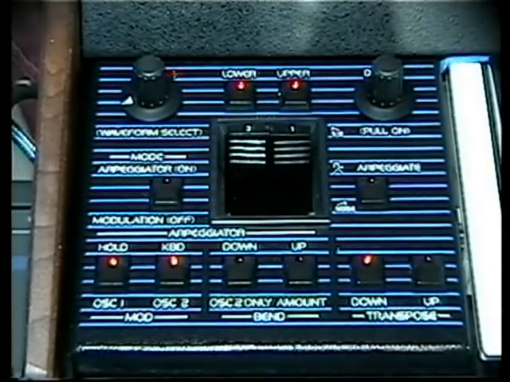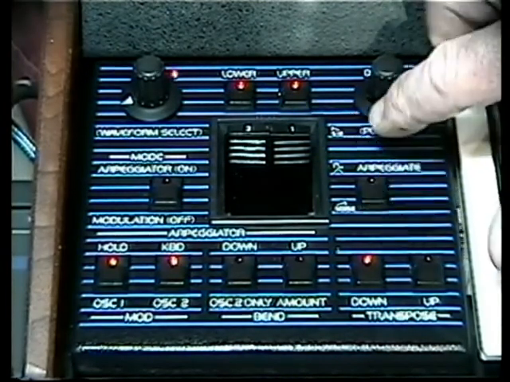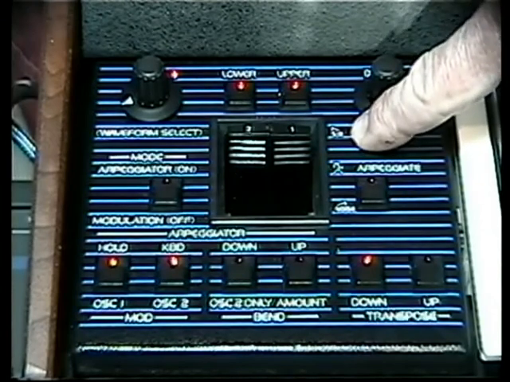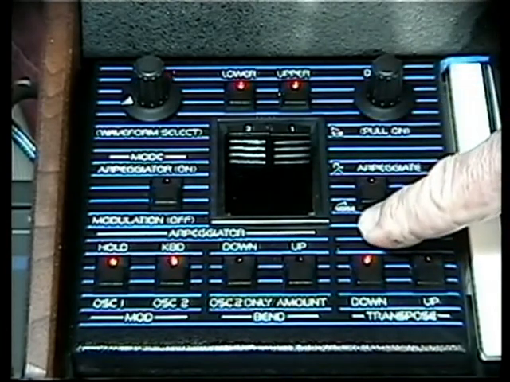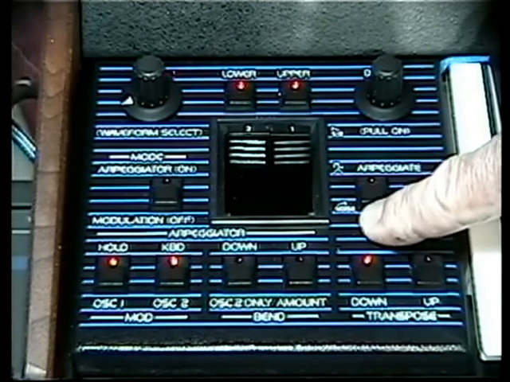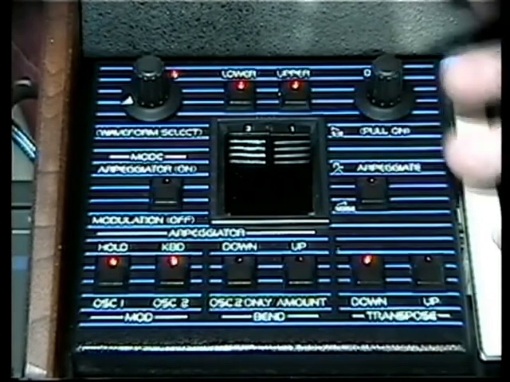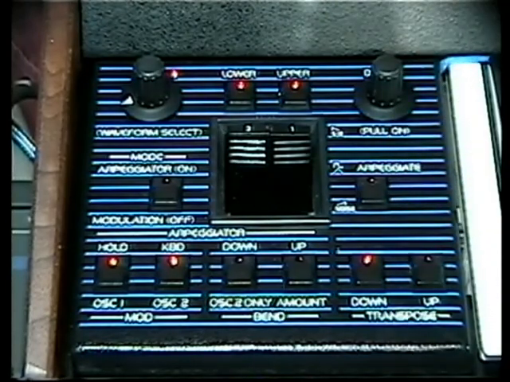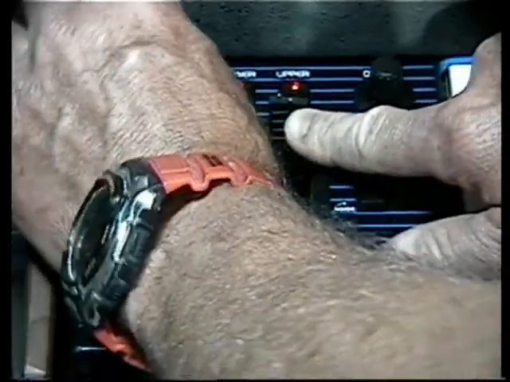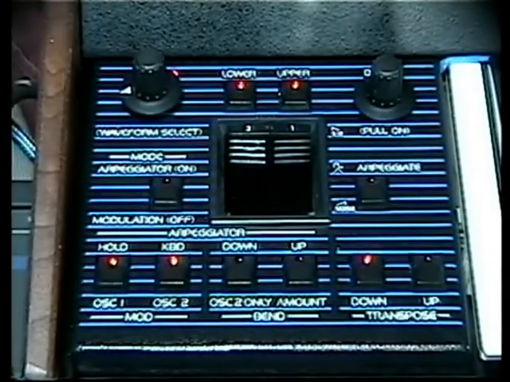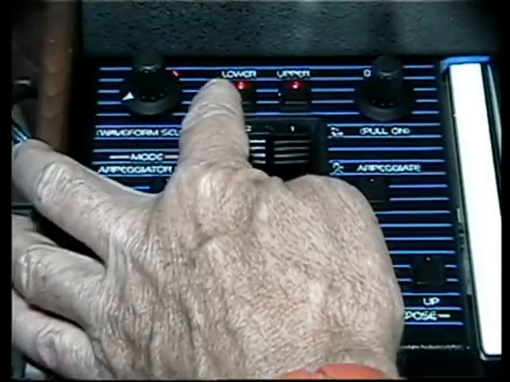But I discovered something interesting. I mentioned in the previous video that I thought they made a mistake and silk screened the sample and hold and downgoing sawtooth waveforms, switched them with the upgoing sawtooth and noise waveforms. But when I changed the direction of pitch bend, then they're in the correct position. So for example, if I push this lever up while I lift up on the modulation rate button, I get the proper downgoing sawtooth.